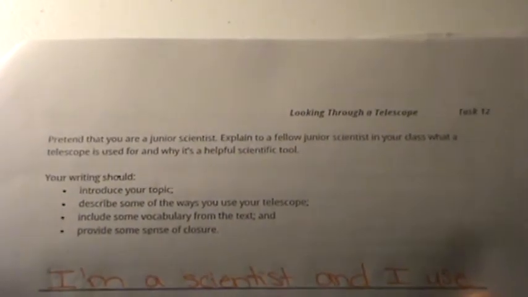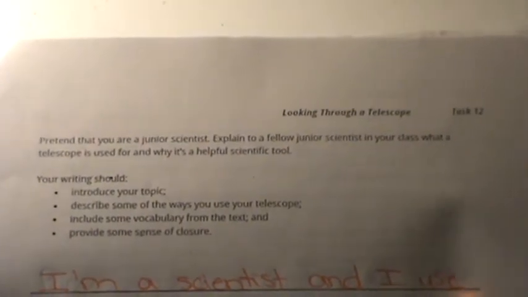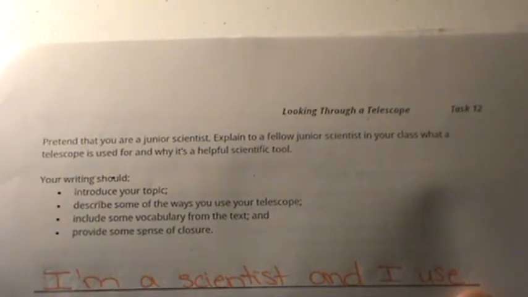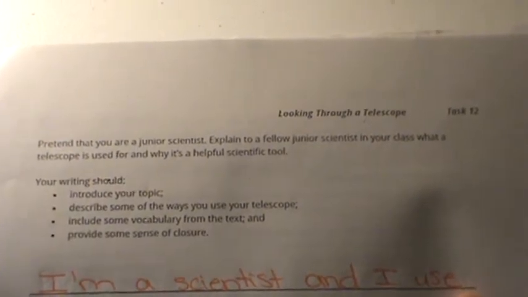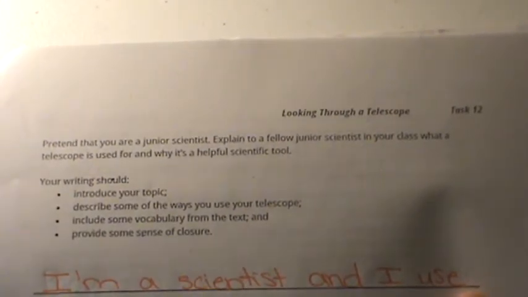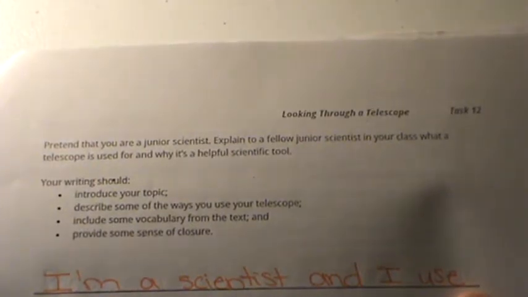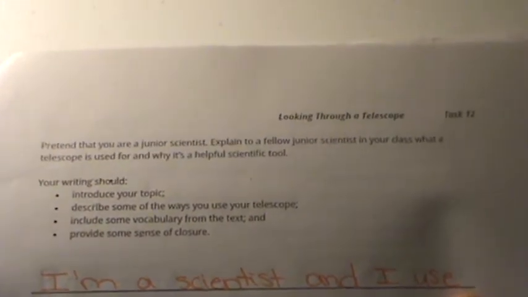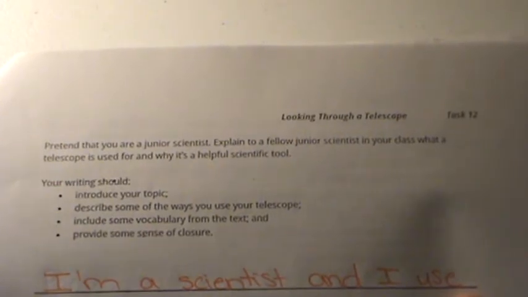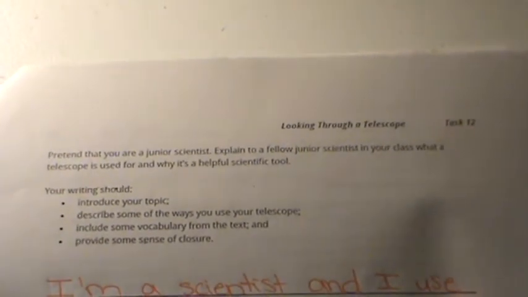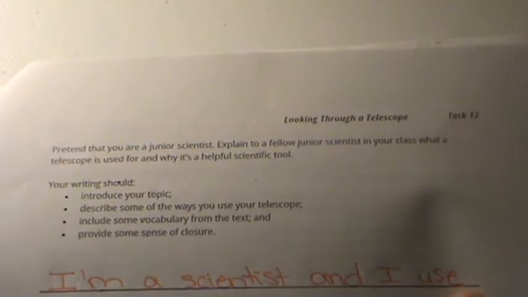Explain to a fellow junior scientist in your class what a telescope is used for and why it's a helpful scientific tool. Your writing should include your topic or introduce your topic. So an introduction. Describe some of the ways you use your telescope. Include some vocabulary from the text. And provide a sense of closure.